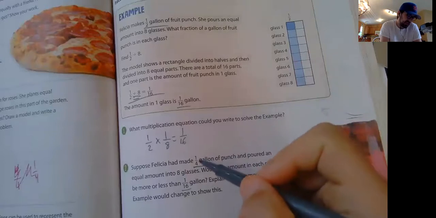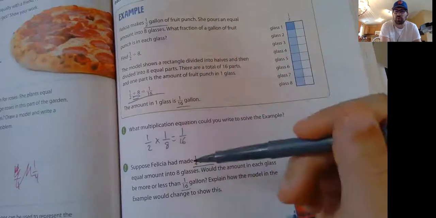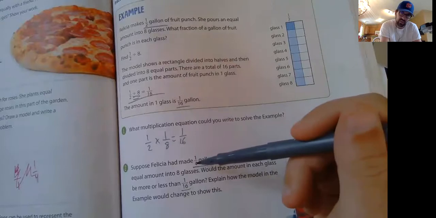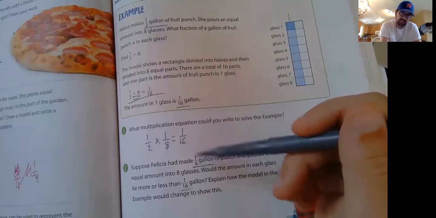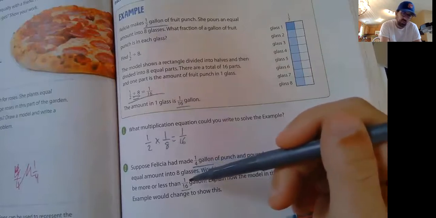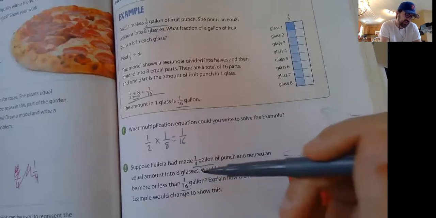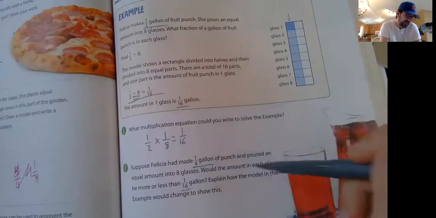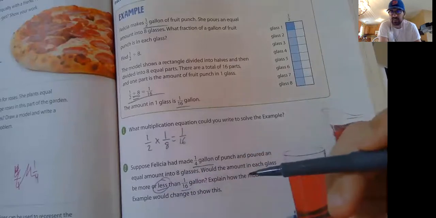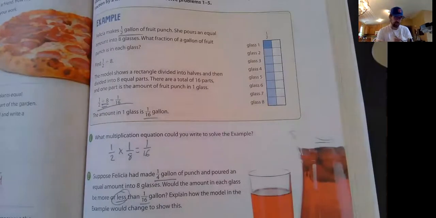Let me ask you this, is 1/4 larger or smaller than 1/2? 1/4 versus 1/2. Well, 1/4 is smaller than 1/2, right? Okay, so if 1/4 is smaller, and then we divide that by 8, okay, then we're going to get 1/32, okay? And so therefore, it's going to be a smaller amount. Will the amount in each glass be more or less than? It's going to be less than. It's going to be less than 1/16, right? Okay, because the idea is, now explain how the model would change.